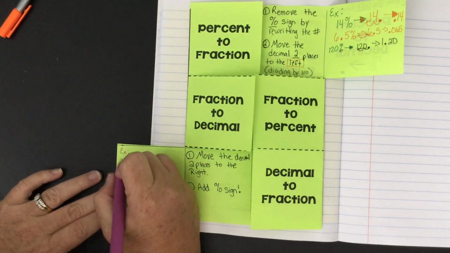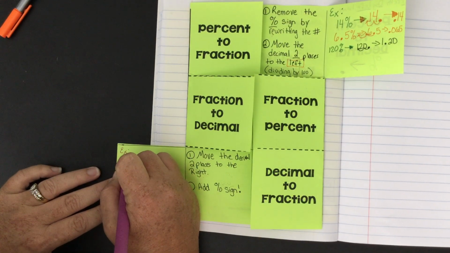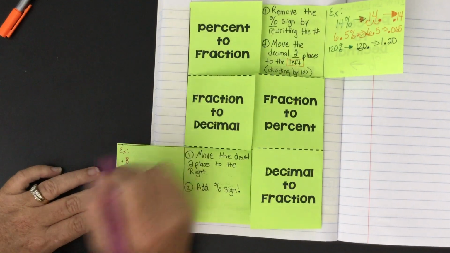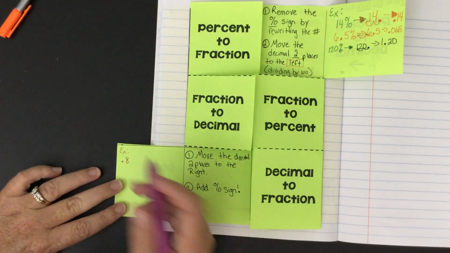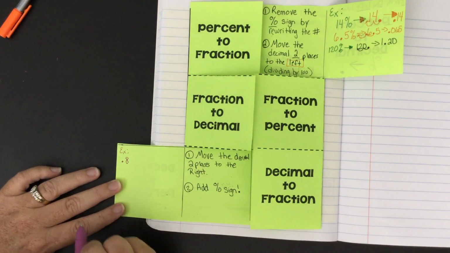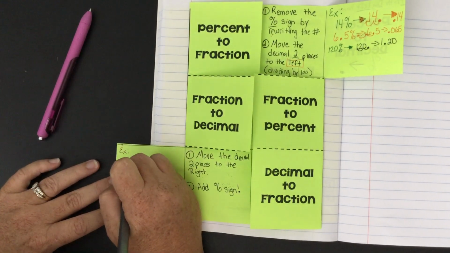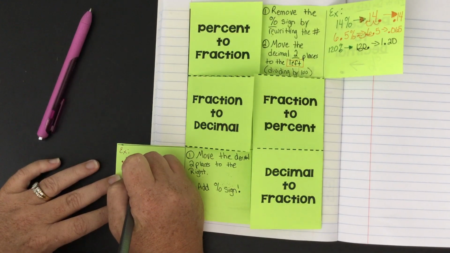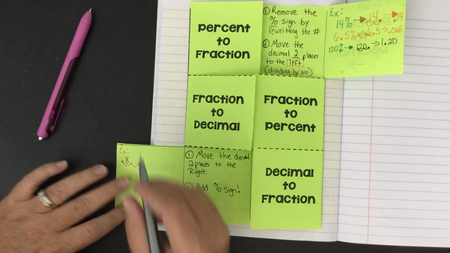All right, so if I'm given 0.8 and I need to change it to a percent, it tells me where my decimal is, and I'm going to move it. Everybody see that? Yeah.